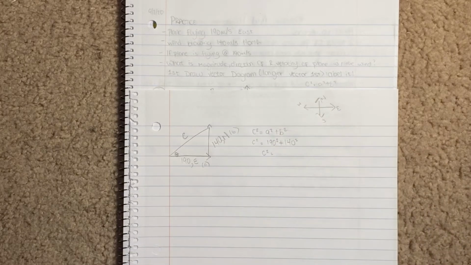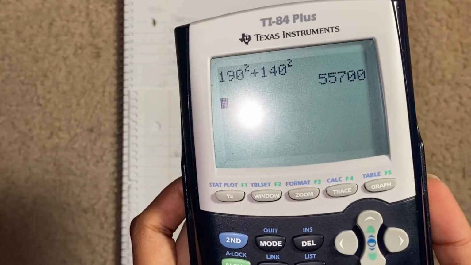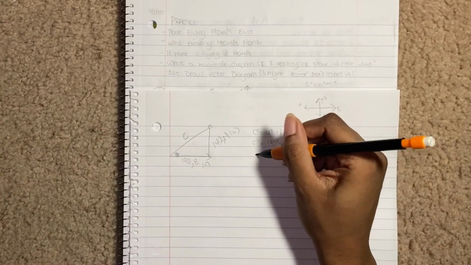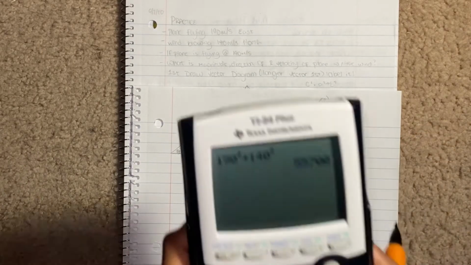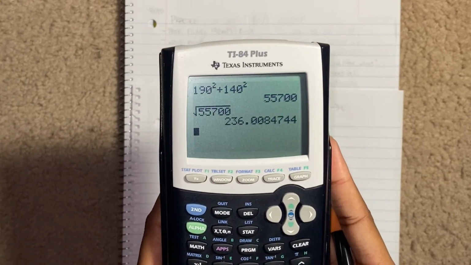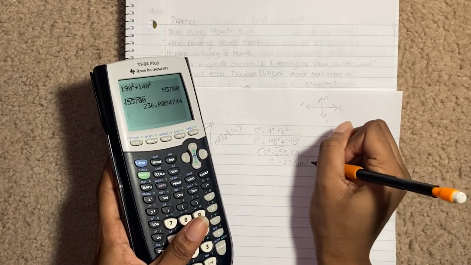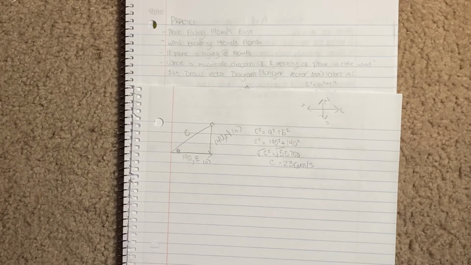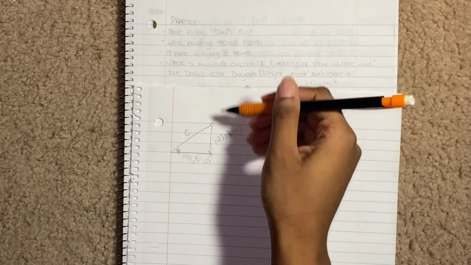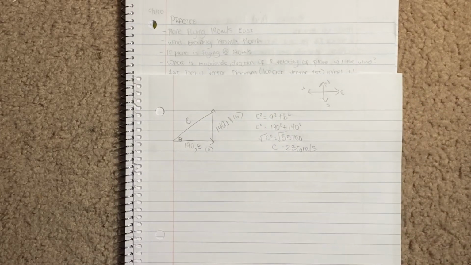So c squared is equal to 190 squared plus 140 squared, which is 55,700. Now to find c, because we need c and not c squared, you take the square root of that. The square root of 55,700 is 236. So that is your magnitude, because this hypotenuse is equal to the distance that was covered between the both of these. Basically it's equivalent to this and this, and so that's your magnitude.